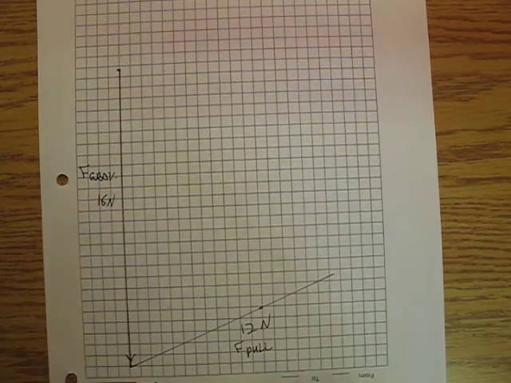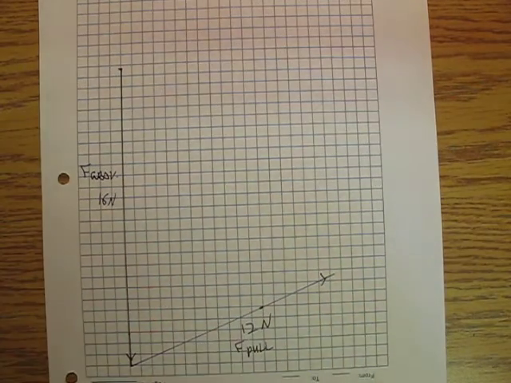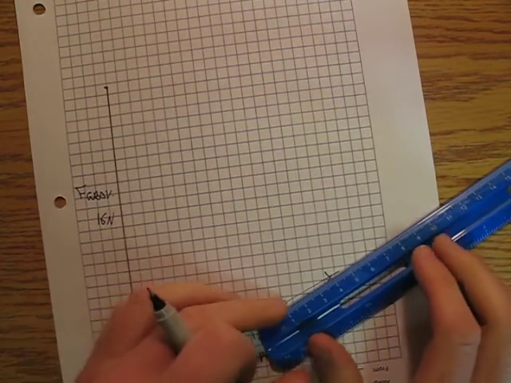Now my force normal, well actually let's do force friction right now. Force friction is opposing that by 3.7 newtons. So force friction is going back the other way.